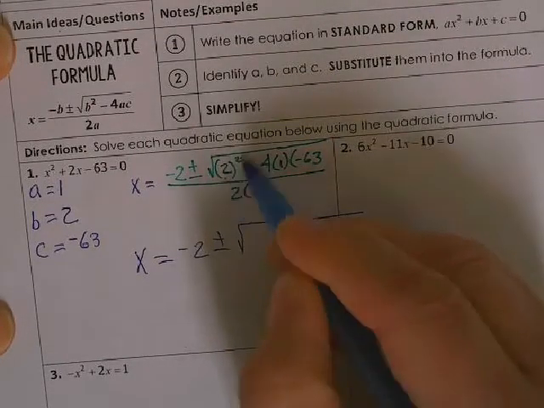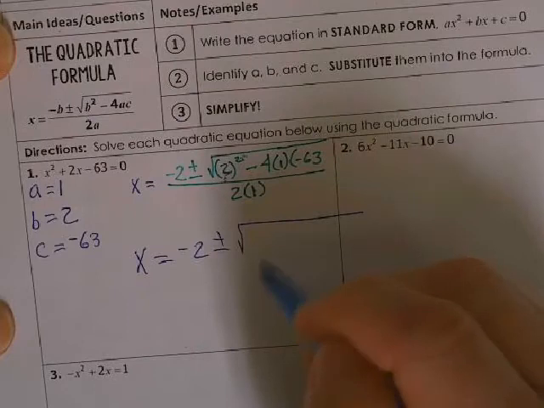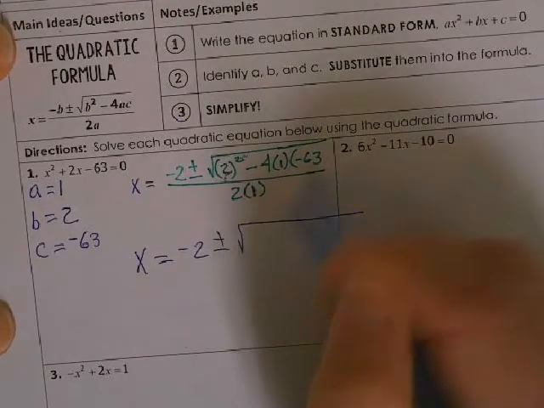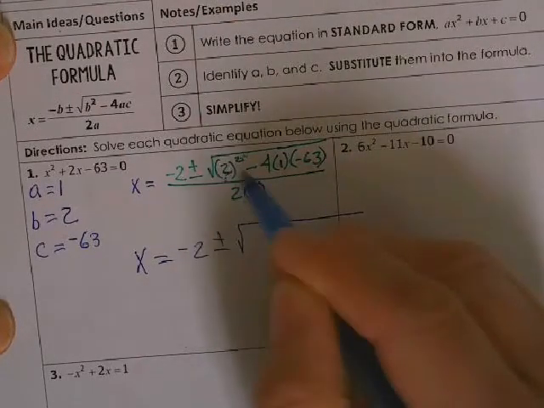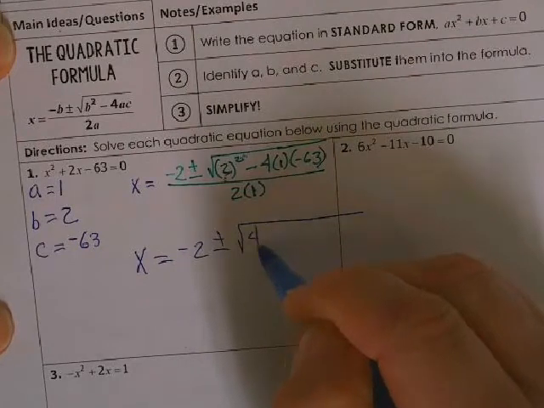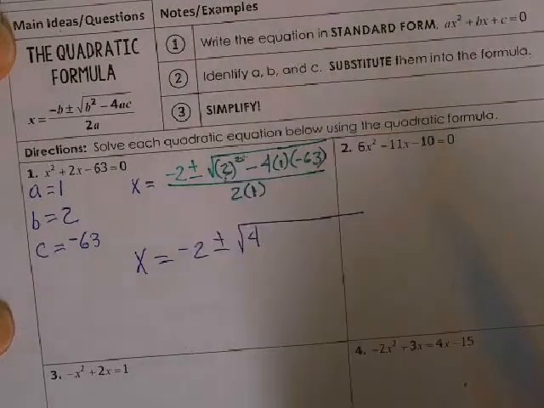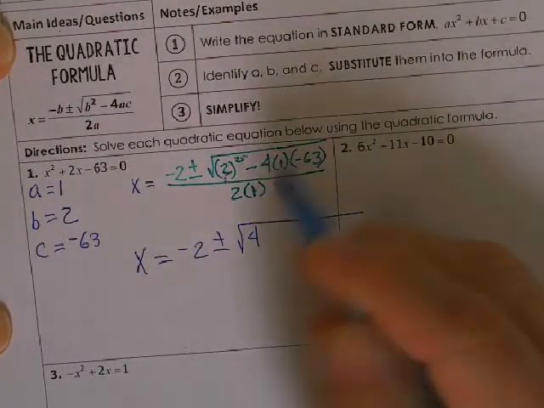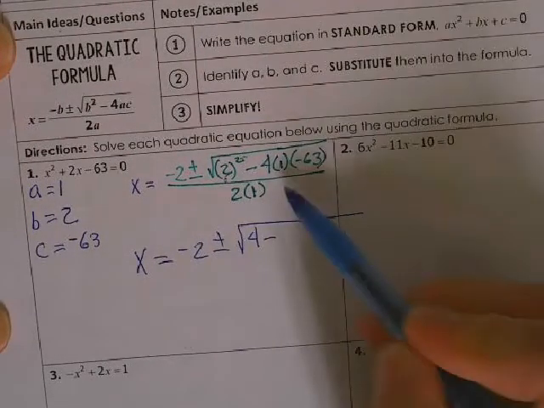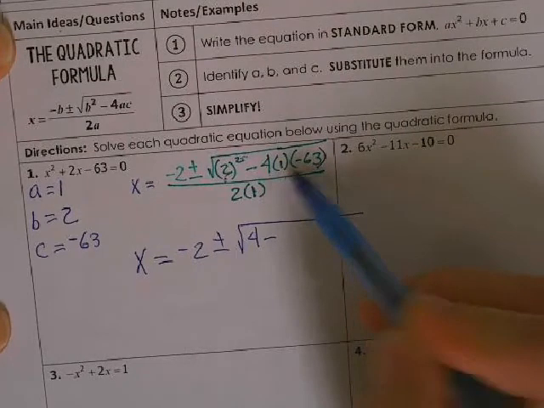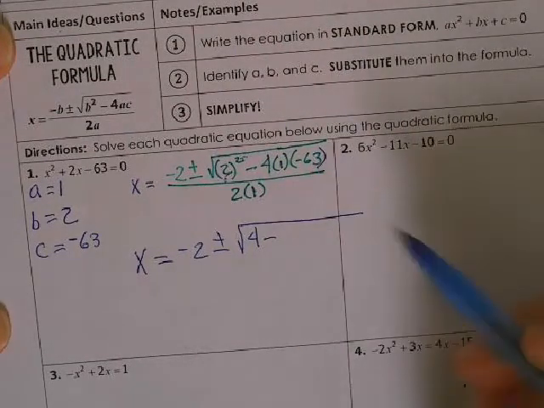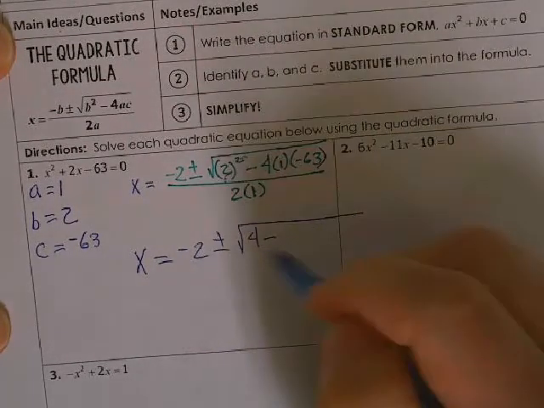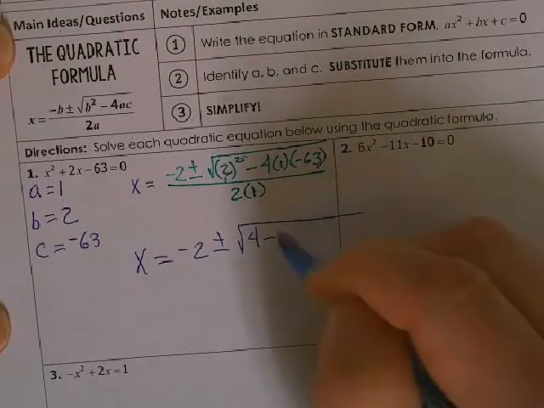The exponent. So we have 2 squared is 4. If that were negative 2 squared, it'd also be 4. Just as a point of reference, minus 4 times 1 times negative 63. So it's going to be minus a negative number, so I'm just going to go ahead and make it plus.